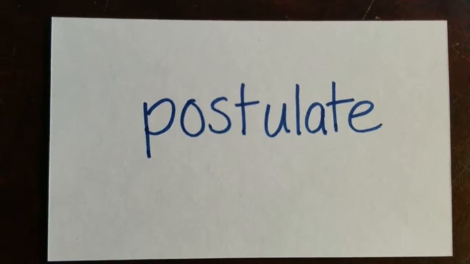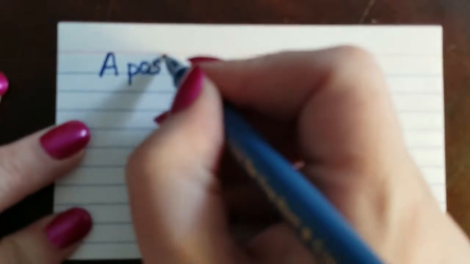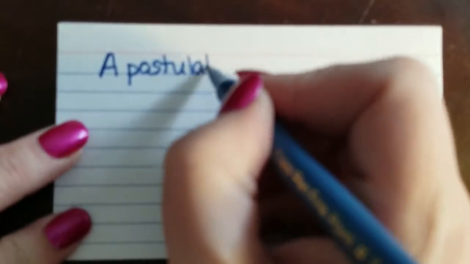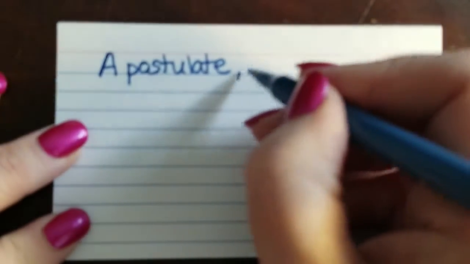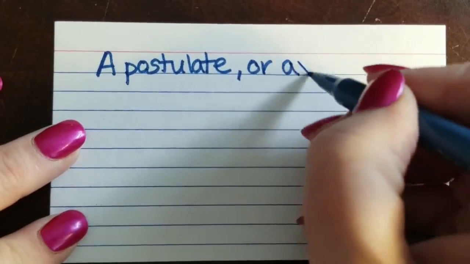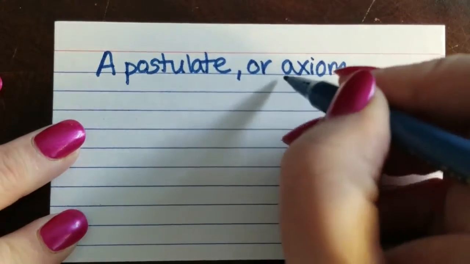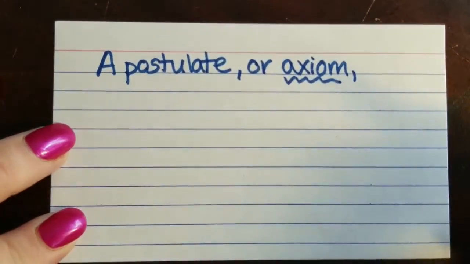We're going to be looking at a lot of postulates in this class, so we should know what a postulate is. So a postulate, and if you are consulting other videos or textbooks, you could hear this called axiom. Our textbook is going to use the word postulate.